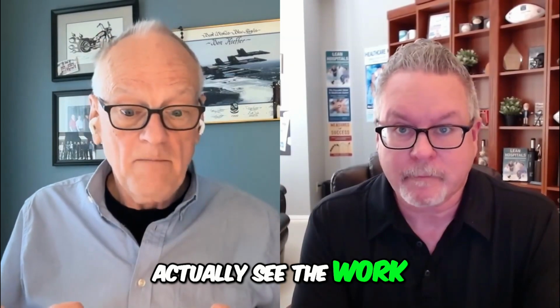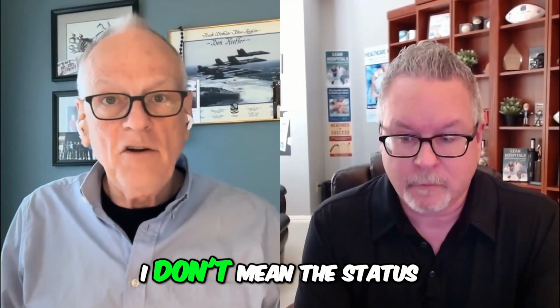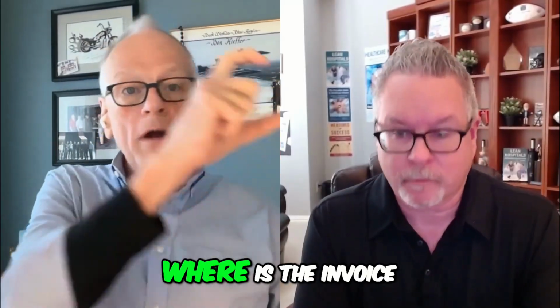So the fifth principle is visualize the work, and we do that with all kinds of tools, post-it notes, computer visualizations. But once we can actually see the work, then all the tricks that we use in physical work come into play. And by visualize the work, I don't mean the status, like, oh, we're 50% done. No, I want to say, where is the invoice? Where is the project? Like a digital twin, like an air traffic controller sees where the planes are on a radar scope.